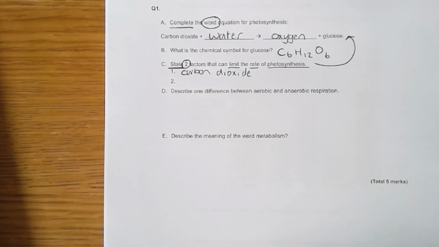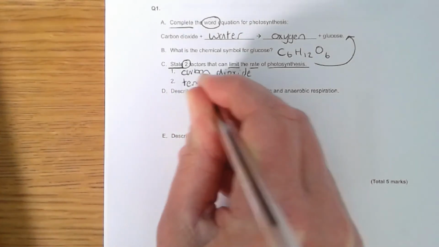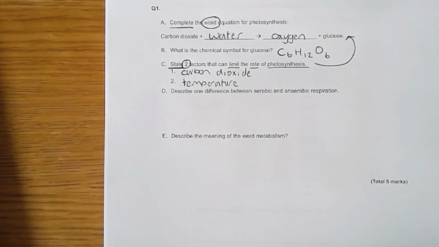Another thing that can stop photosynthesis from going as fast as possible is temperature. All you have to do is look outside on a winter's day. There are no leaves on the trees because it's too cold for photosynthesis. So it's fairly pointless for the trees to have leaves in the winter.